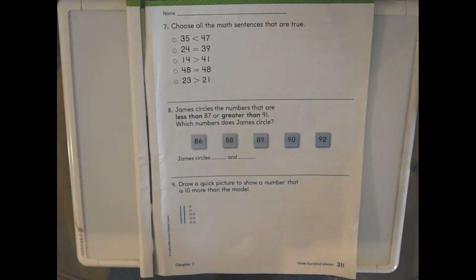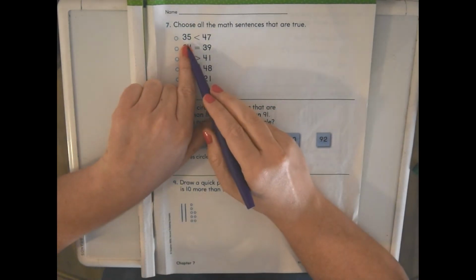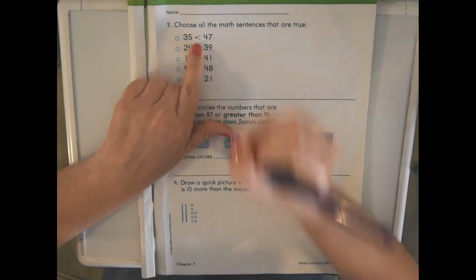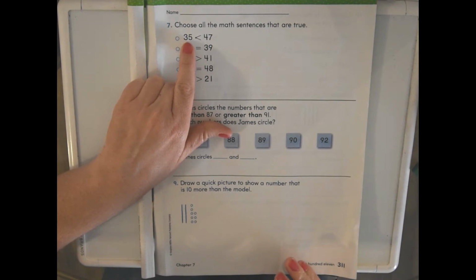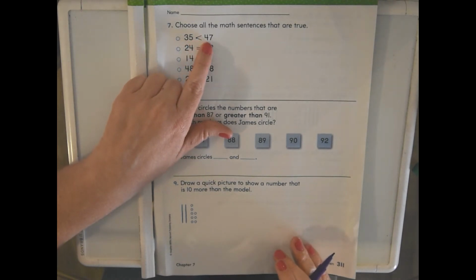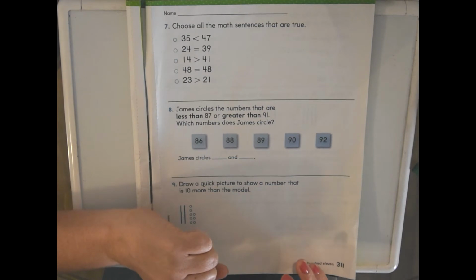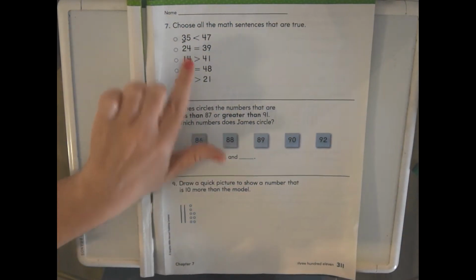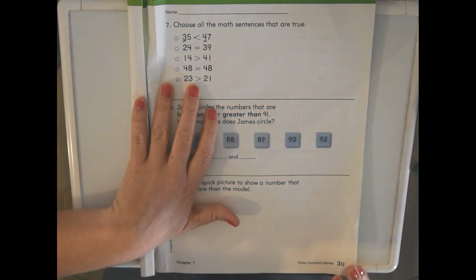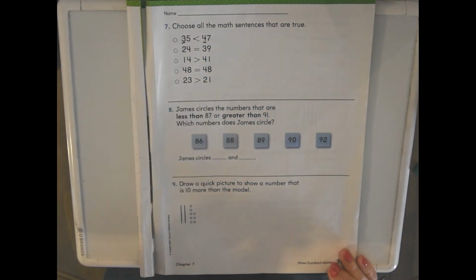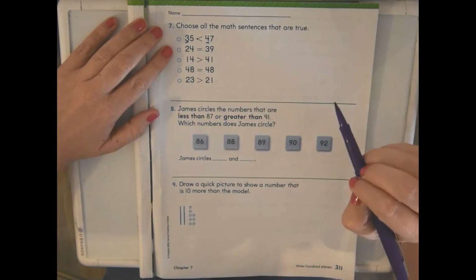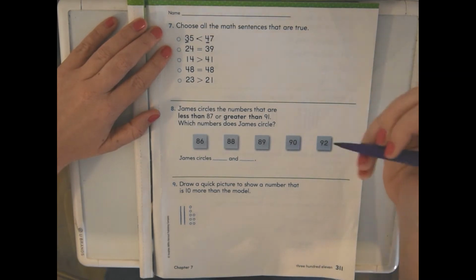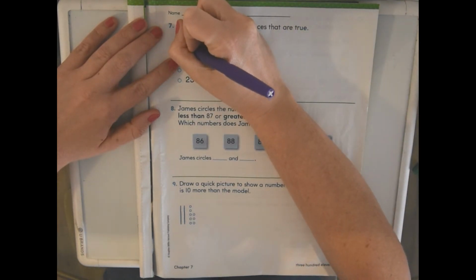All right, so let's start. First one, it says 35 is less than 47. Remember, it's showing less than because it has the closed side towards the first number. Is that true? Well, we look at the tens place. 35 has 3 tens. 47 has 4 tens. So that means 35, because it has less tens, is less than 47. So we would bubble that in.